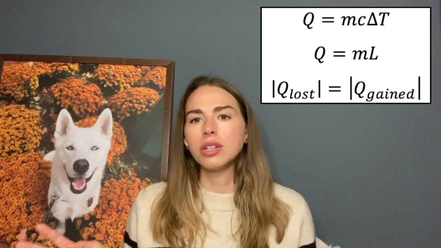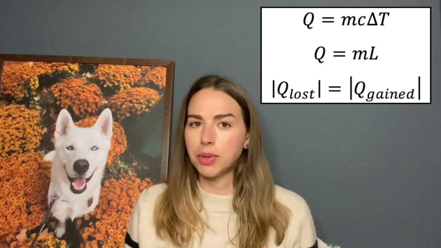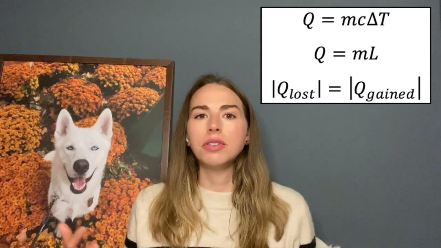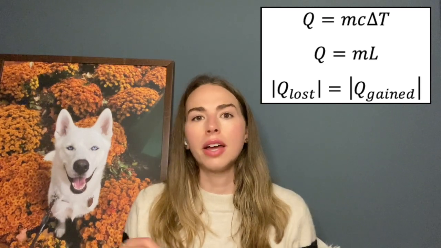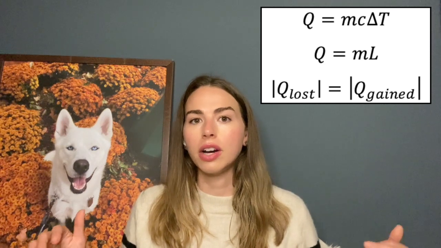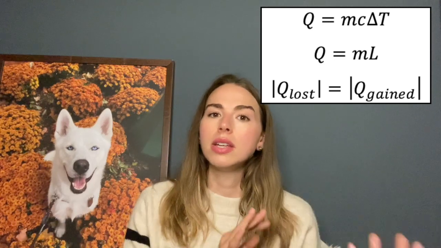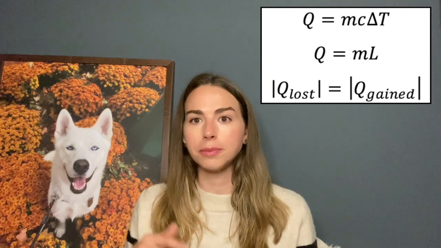All those equations, latent heat and then specific heat, typically get used in what are called calorimetry problems, where you have a group of objects in contact with each other that could all be at different temperatures. If you give all of those objects enough time, they will settle into sharing the same temperature. The amount of heat lost by the hotter objects is gained by the cooler objects until they're all in thermal equilibrium with one another.